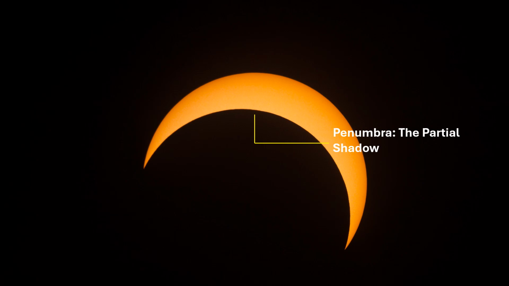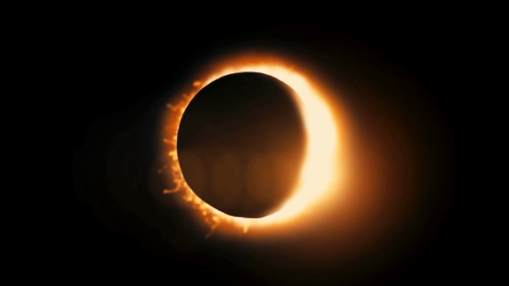Next, we have the penumbra, the partial shadow. This is the lighter part of the shadow where only part of the light source is blocked. In the penumbra, you see a partial eclipse where the sun is still visible but only partially covered by the moon. Second experiment rule: if the light source is larger and not a single point, a second type of shadow forms around the umbra, and this is called the penumbra.